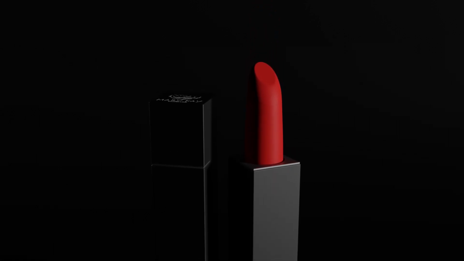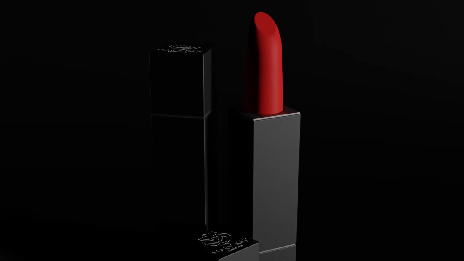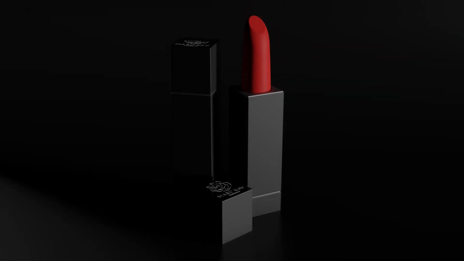Alright, so this is the final render. And to be honest, there's a ton to improve. The material for the lipstick could be better. It could be made a bit thicker. And definitely add in a couple more lipsticks as well. By the way, this only took 5 megabytes of memory. So yeah, you can do a lot of stuff with this.